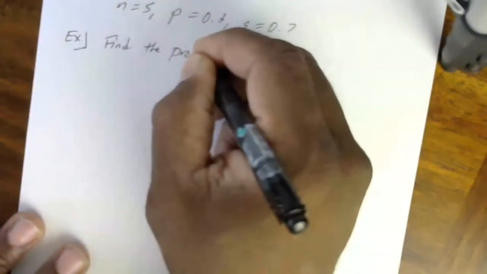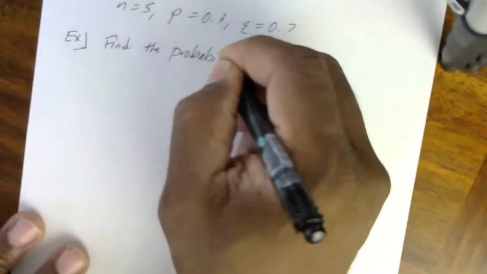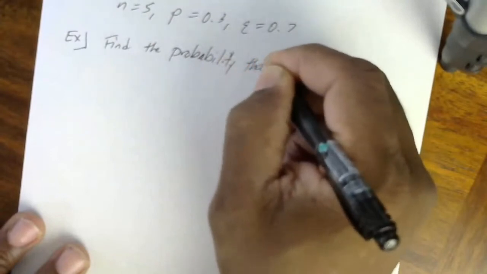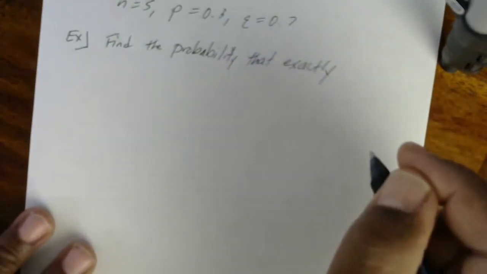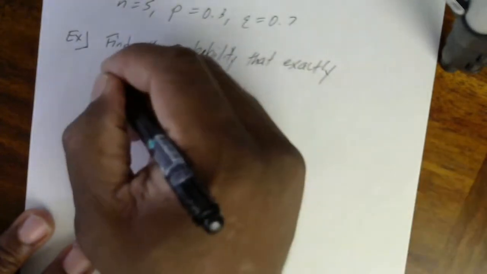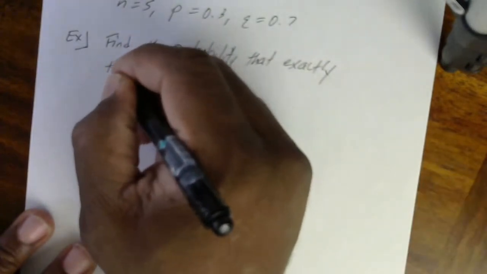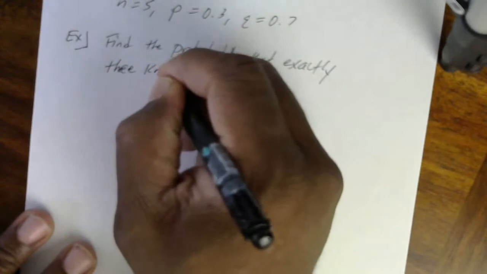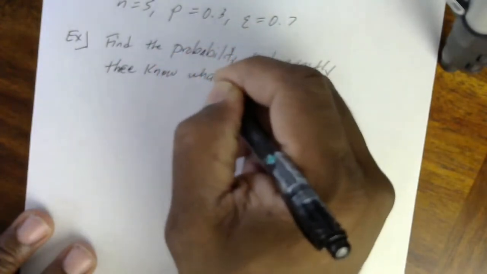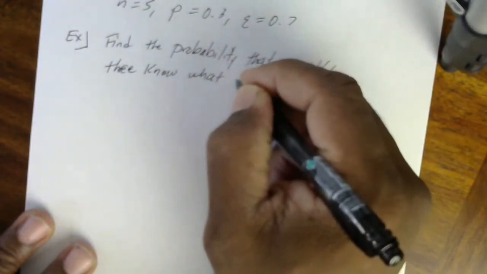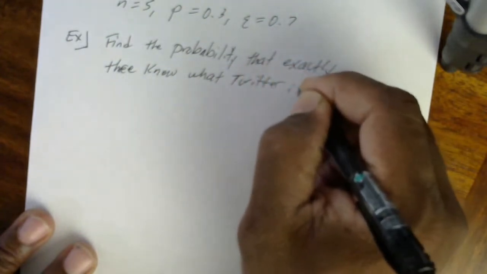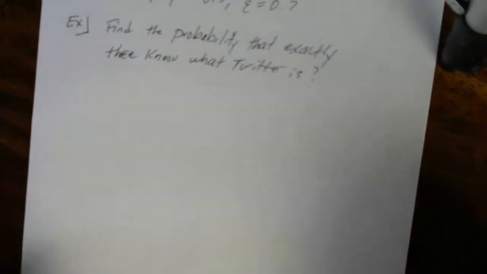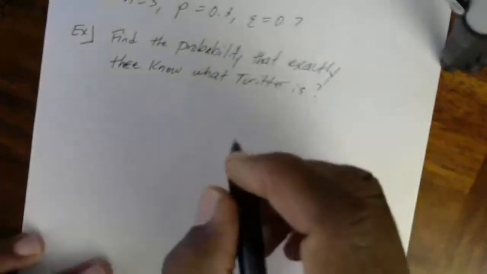Find the probability that exactly 3 know what Twitter is. There was a formula, and this was the formula.